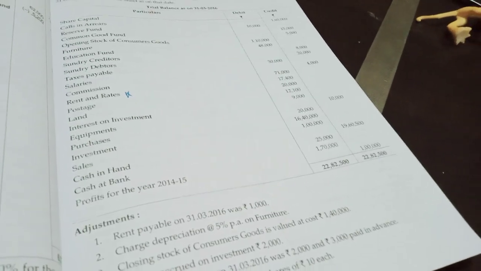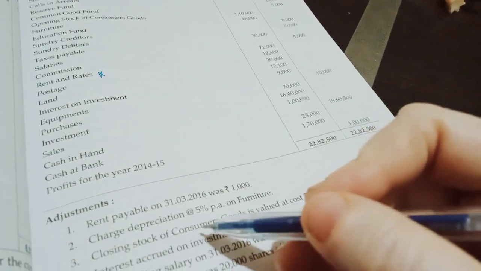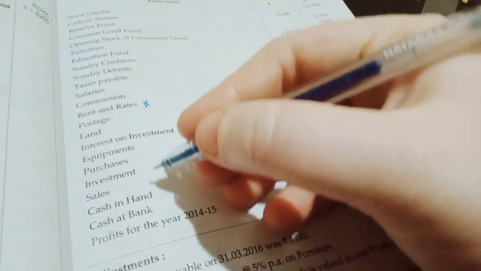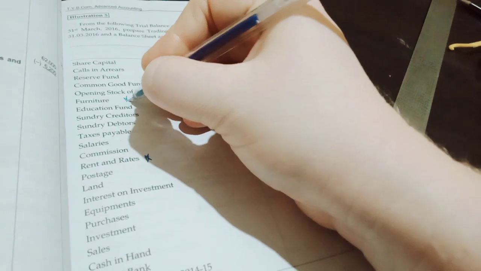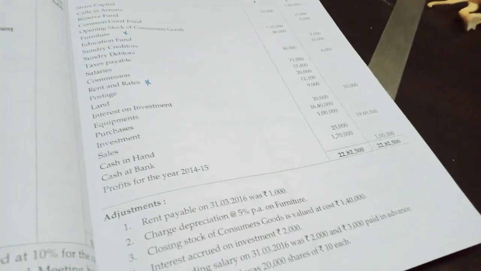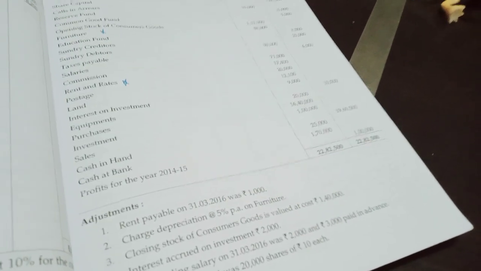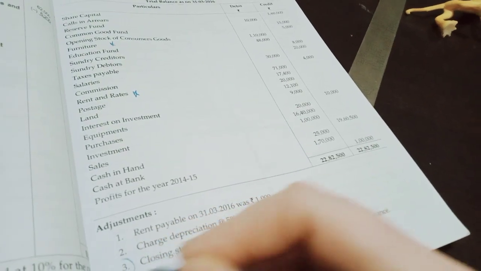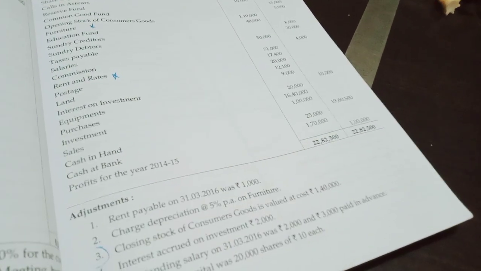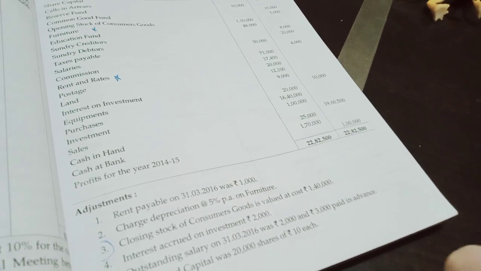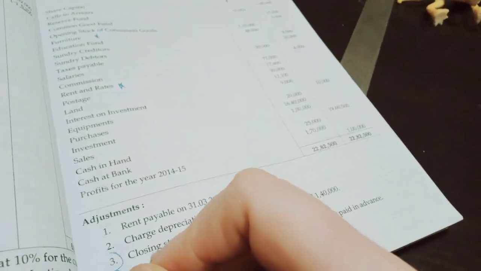And then we have depreciation charge, depreciation on furniture 5%. Then we have closing stock of consumer goods was valued, this is a separate adjustment. Then we have interest accrued on investment, outstanding interest, this is a separate adjustment.